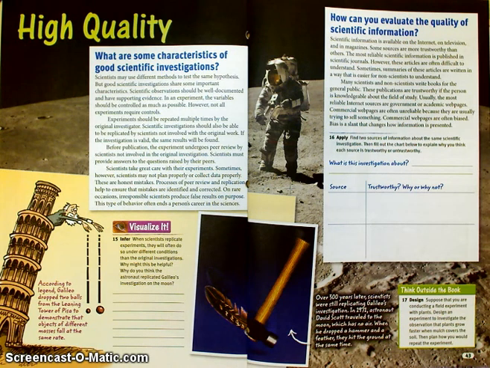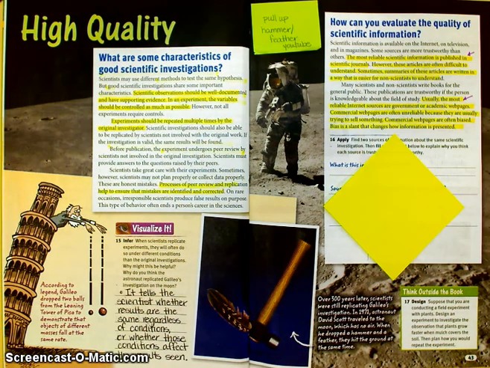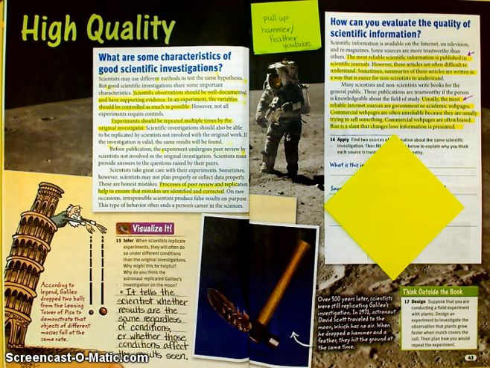All right. So let me show you what I've got now that we've had a chance to talk through this. Okay, so I went back and I highlighted on page 42, it says scientific observations should be well documented and have supporting evidence. In an experiment, the variables should be controlled as much as possible. Next paragraph, I highlighted the first sentence, which says experiments should be repeated multiple times by the original investigator. The last paragraph on that page, there is a sentence that says processes of peer review and replication help to ensure that mistakes are identified and corrected. I also have down here an answer to number 15, so if you're paying attention, you'll have that one answered.